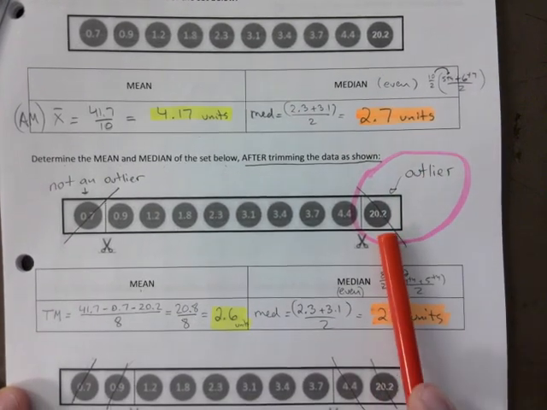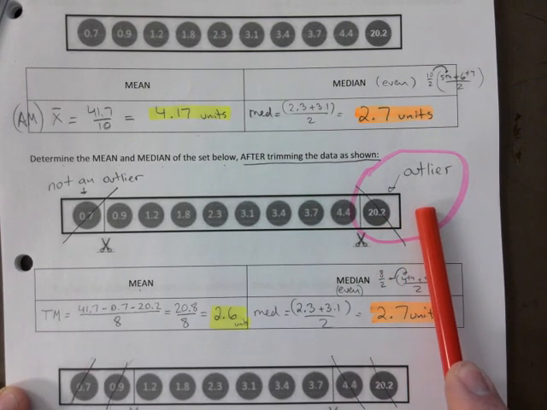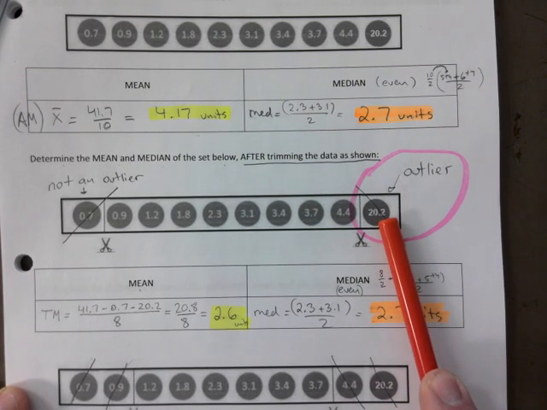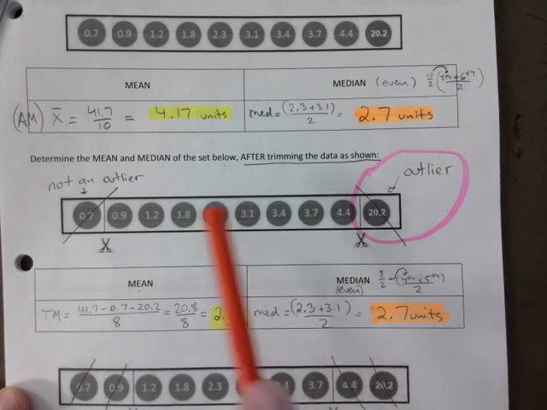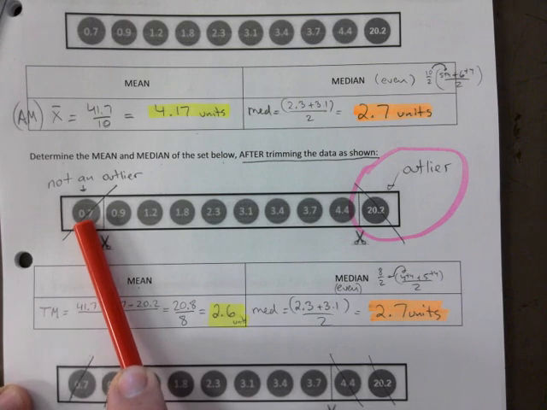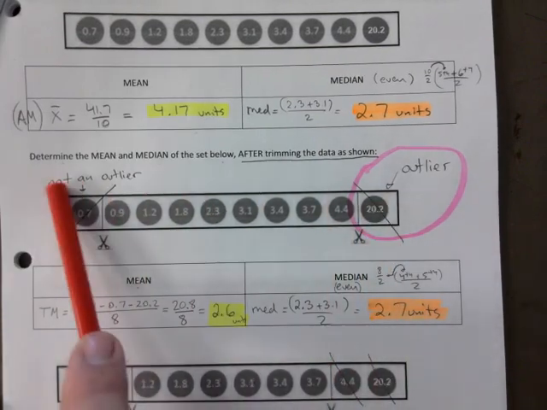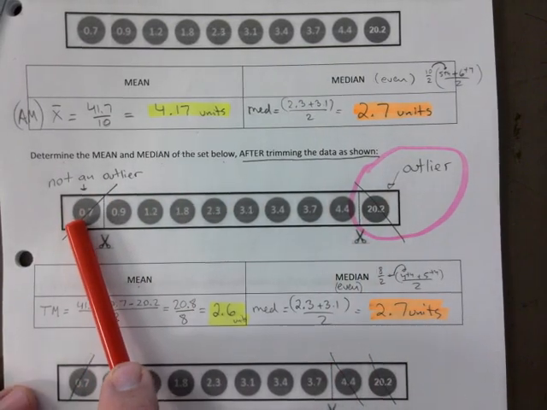Then we identified the outlier, which was 20.2, was very different. So we cut that one, but trimmed mean tells us we also have to cut the lowest because you can't just remove the high outlier because then it's out of balance, right? You kind of have to also remove a little bit from the bottom.